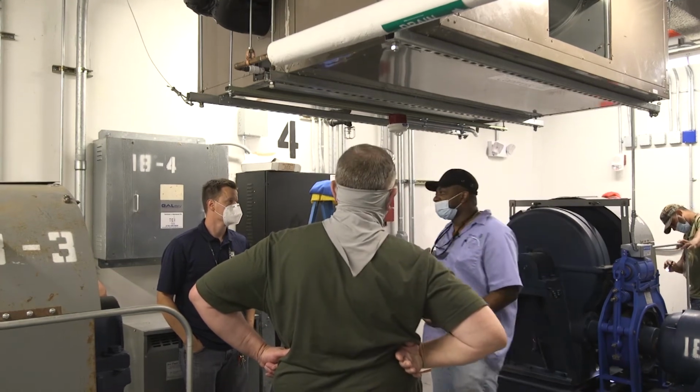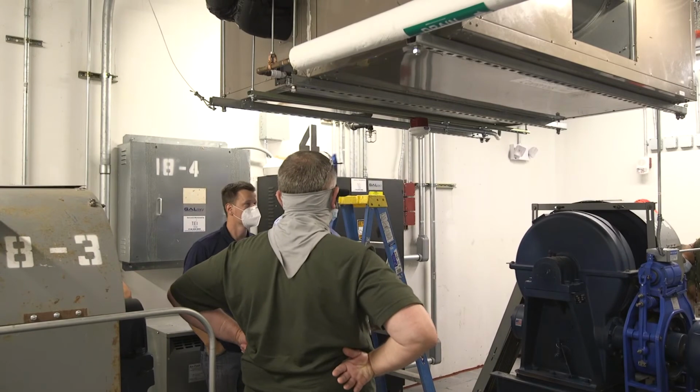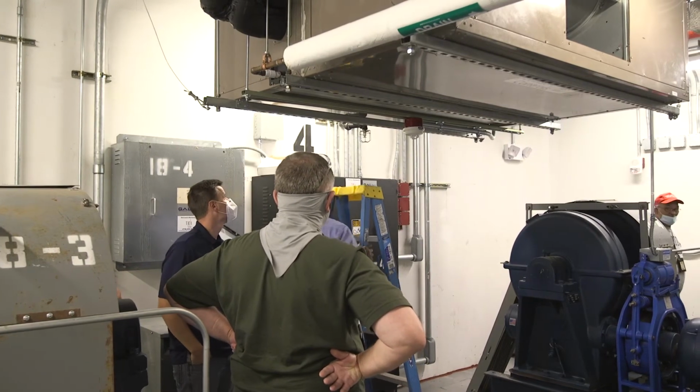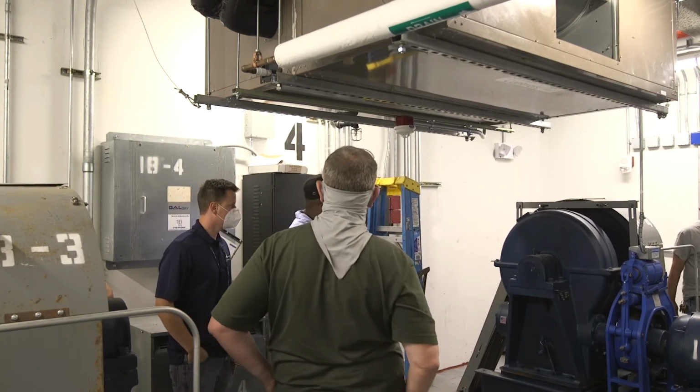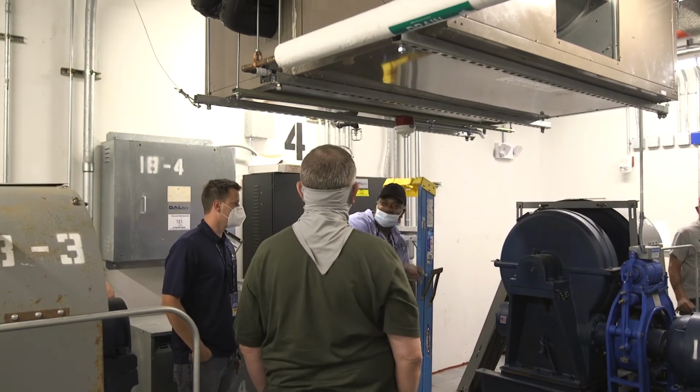So we can start heading out to the outdoor unit. And that's a condenser, or a heat pump if it has a reversing valve.